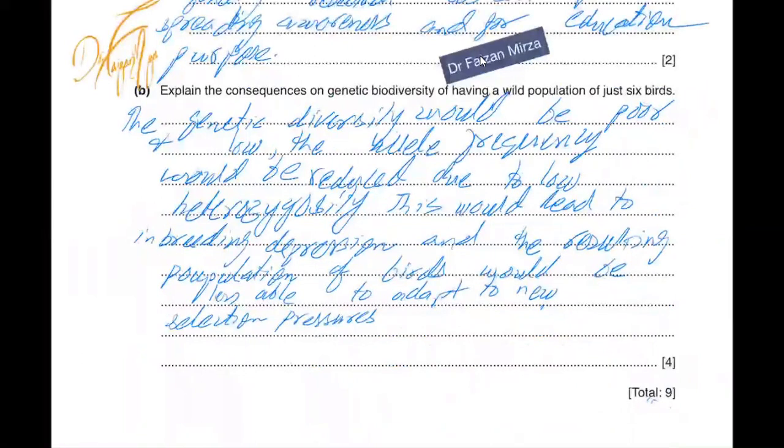So in this case, the genetic diversity would be poor and low, and the allele frequency would be reduced due to low heterozygosity available. This would lead to inbreeding depression, and the resulting population of birds would be less able to adapt to new selection pressures. And you can see that genetic drift will occur, and this condition actually makes these organisms more vulnerable to becoming extinct if the environment changes further.